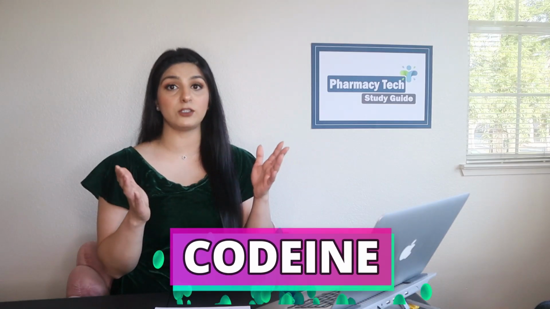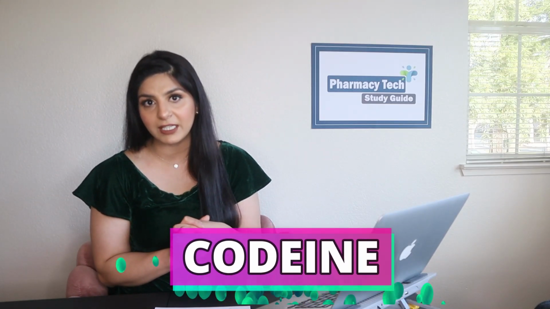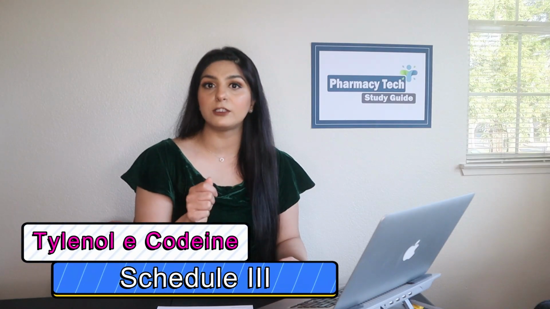Now, codeine is a trick drug when it comes to schedule classification because its control category changes depending on its formulation. For example, it's a Schedule 2 if it's prescribed as a single agent, like codeine by itself is a C2. However, it's Schedule 3 when it's formulated as a combination product like Tylenol with codeine. But here's the tricky part. When it's formulated in combination with a cough syrup, like in a liquid form, like Vertacin AC, then it's considered as Schedule 5.